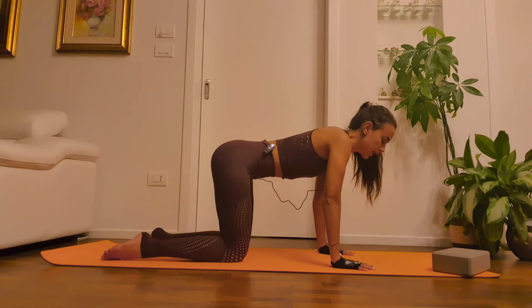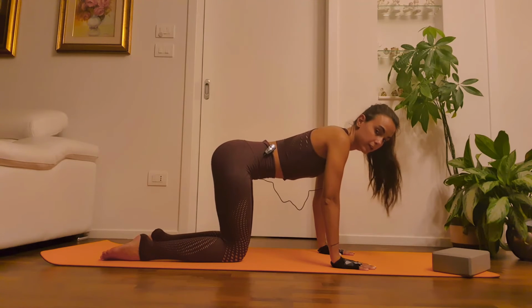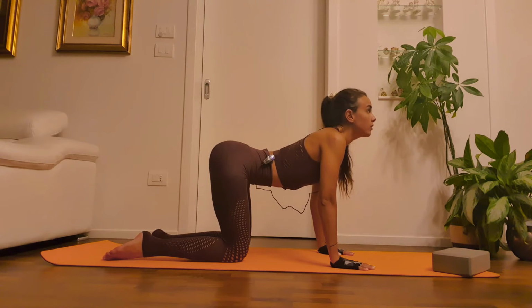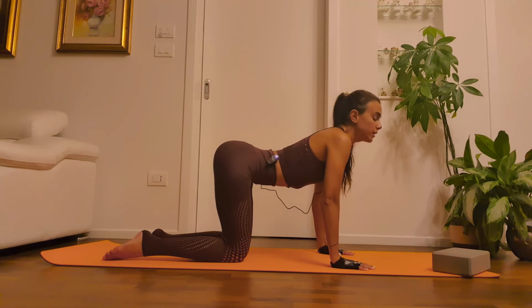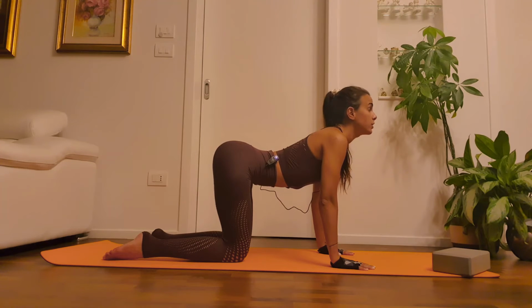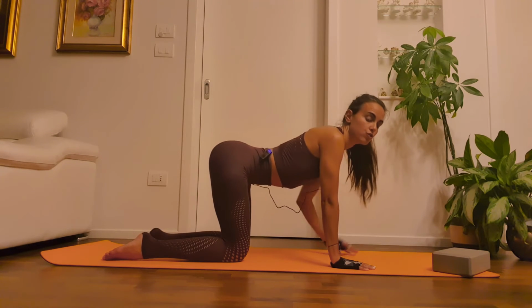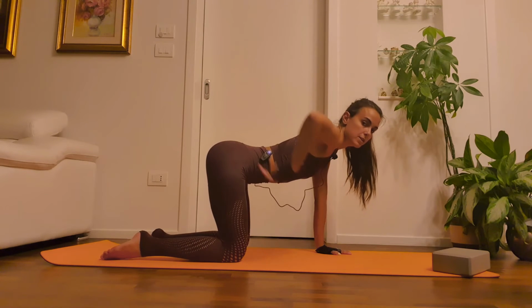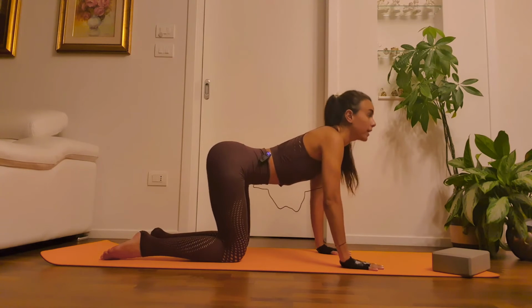So for cat, I basically inhale and I start to bow, gazing up. My arms are very, very strong and I'm just gazing up, trying to stay still with the shoulders always, okay? But this is just an arch of the spine.